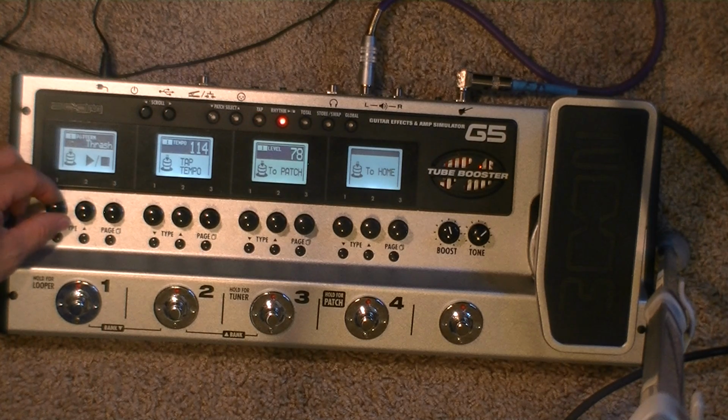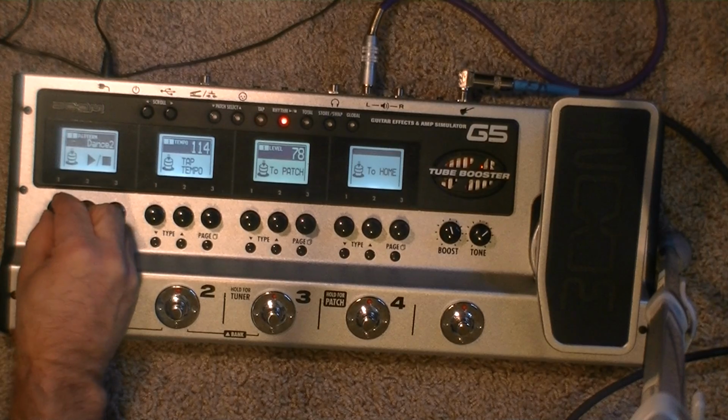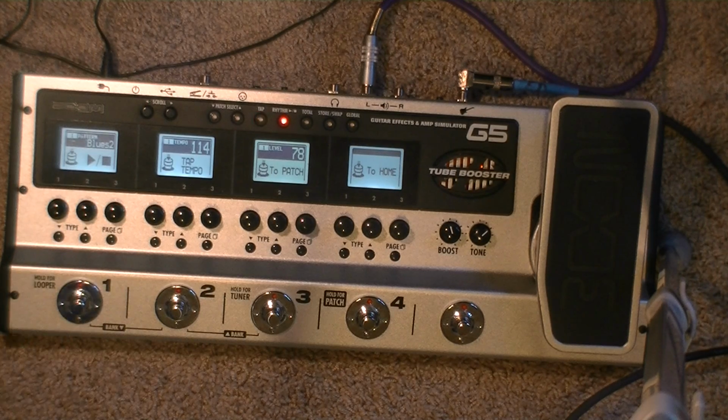Shuffles, thrash, punk, pop, dance, 6/8, Latin, ballad, and your blues. So you can select what type you want.